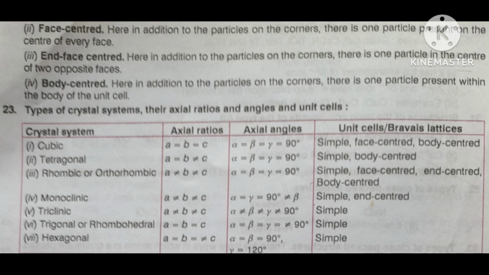What are the types of unit cells? Now I will brief you. Okay, I am revising. Sorry, I have already discussed this in detail in the 11th and 12th. When I was teaching, at that time I discussed it in detail. Here I am reviewing, so I will discuss only the important points. Then how many types of unit cells are there?